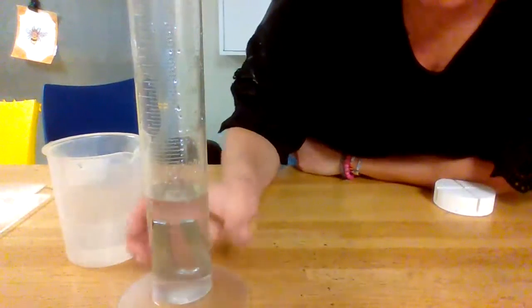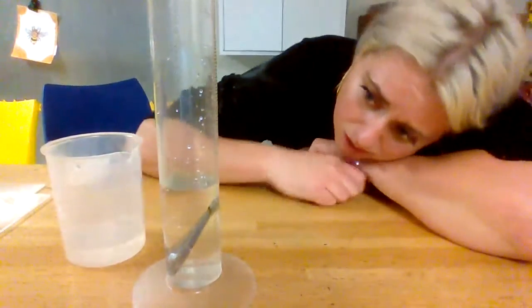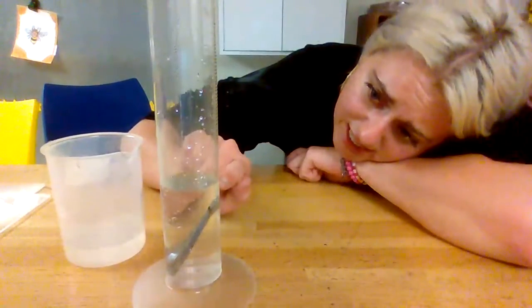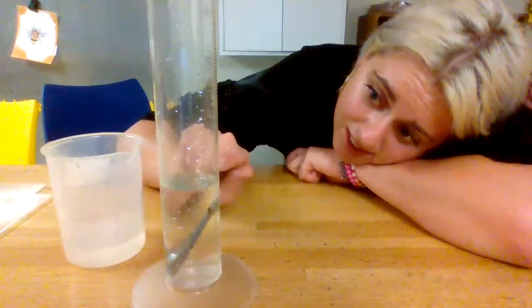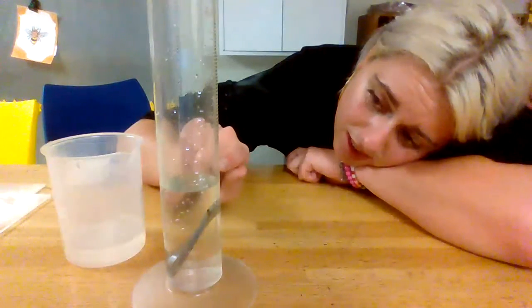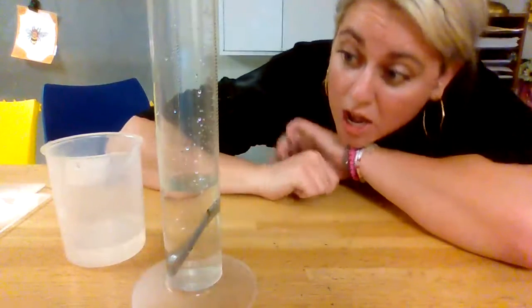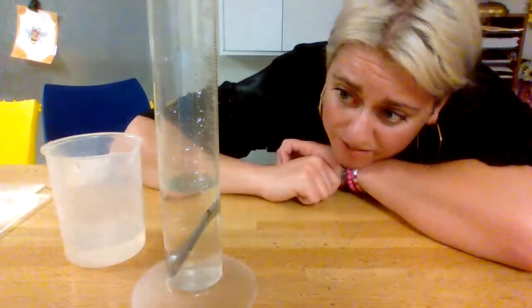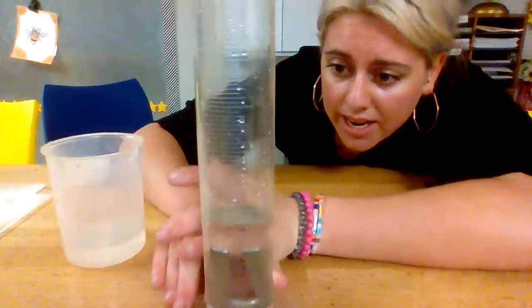The water level rises. And so now, if you count, there is 1, 2, 3, 4, 5, 6, 7. Let's see here. I would say that there is 152 milliliters now.